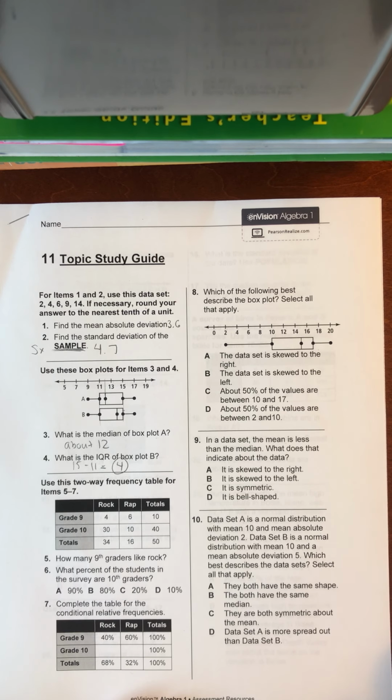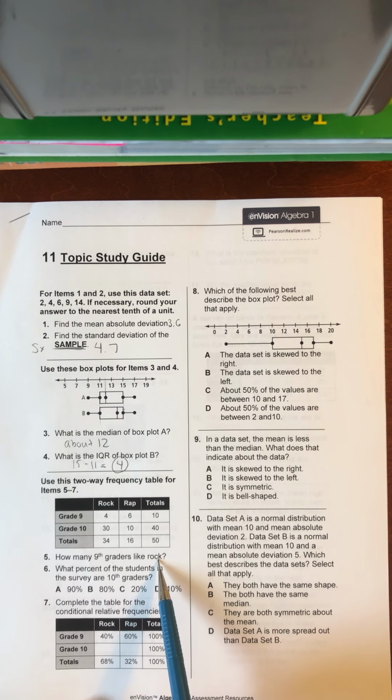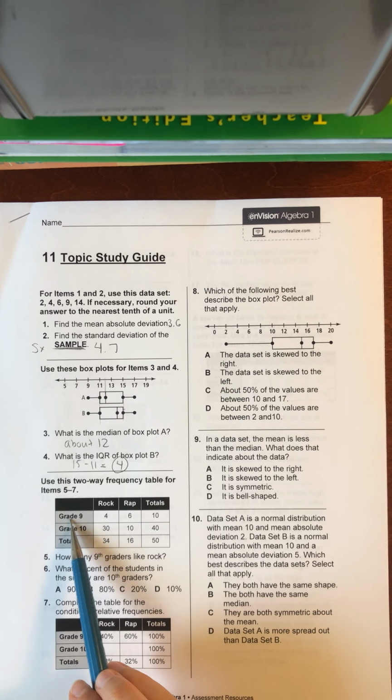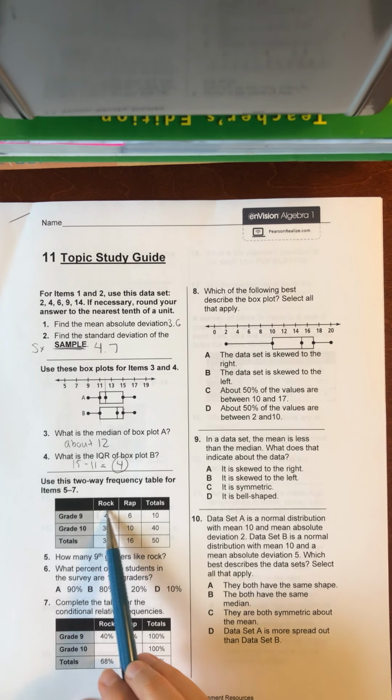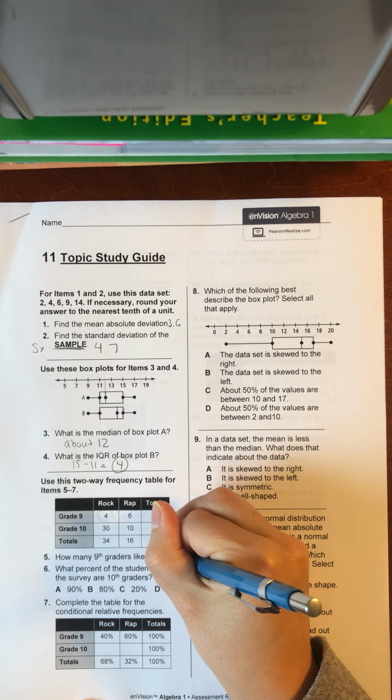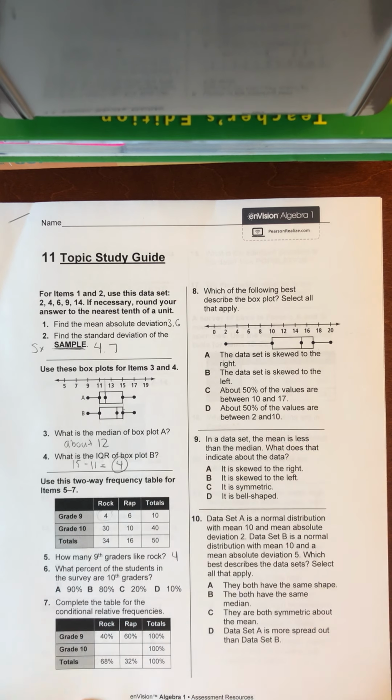Use the two-way frequency table for items 5 to 7. How many 9th graders like rock? So we're going to go to 9th grade and we're going to go to rock, and we can see that 4 of them like rock and are 9th graders.